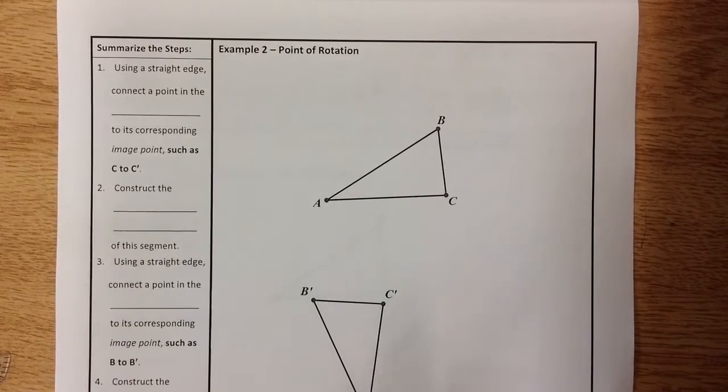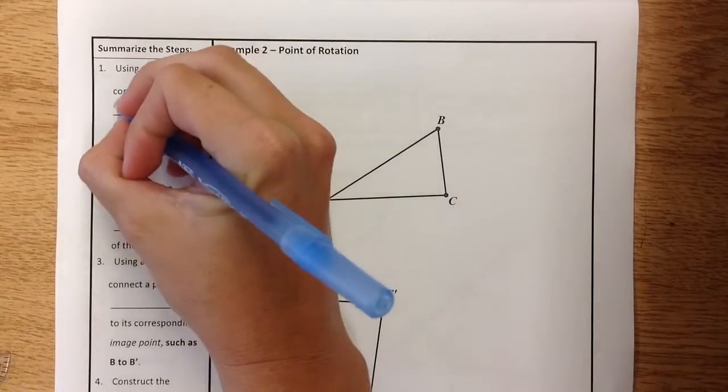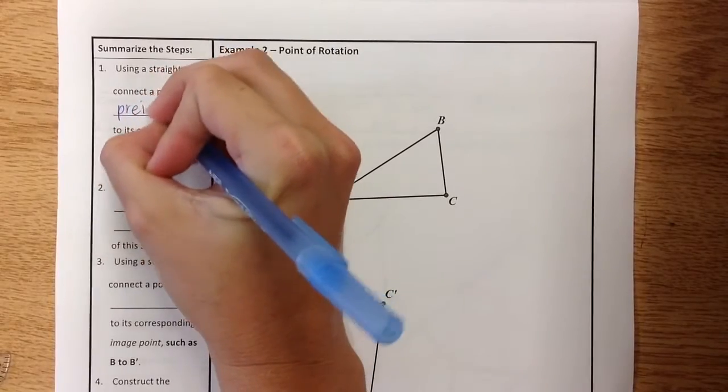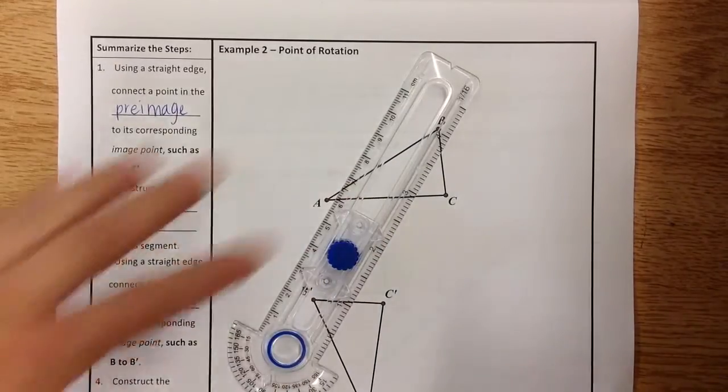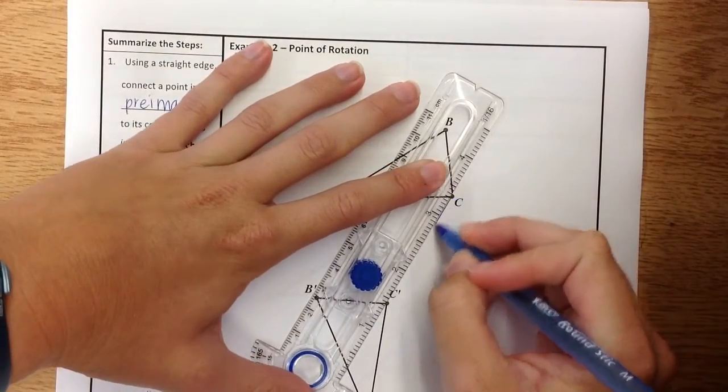So point of rotation says, using a straight edge, connect a point in the pre-image to its corresponding image point, such as C to C prime. So again, we'll do this as we talk about the steps.